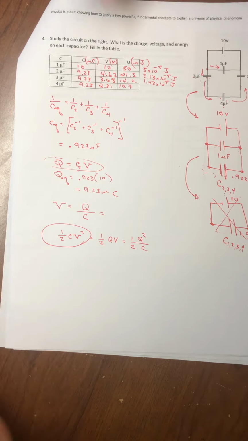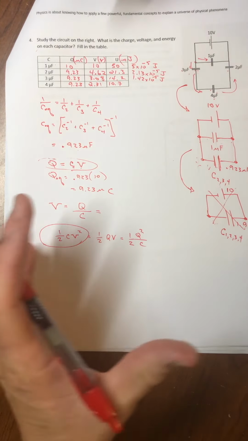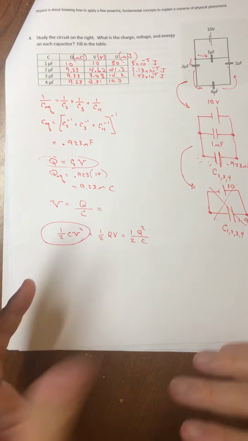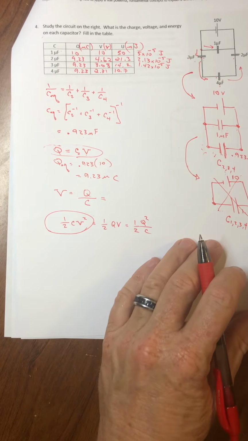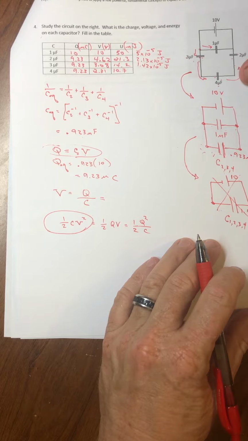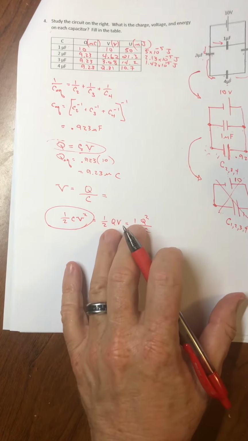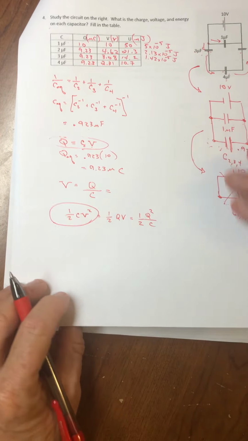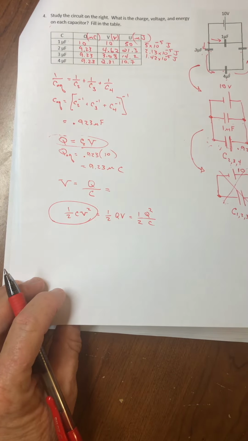I know this material you had the least time to digest. So because of that, it might have been a little bit hard. But I think this material is easier than, this is from chapter 26, than the first 3 chapters we did. And hopefully you'll find it that way.